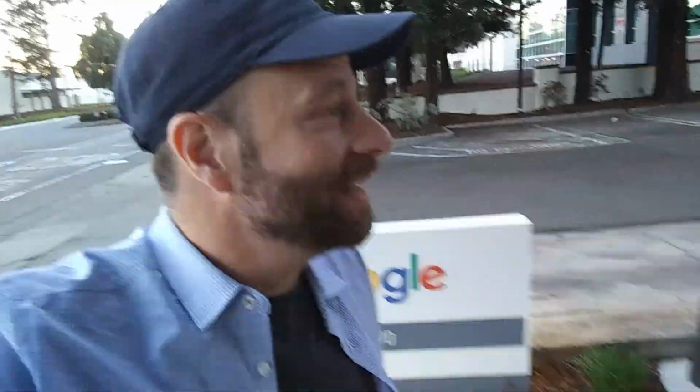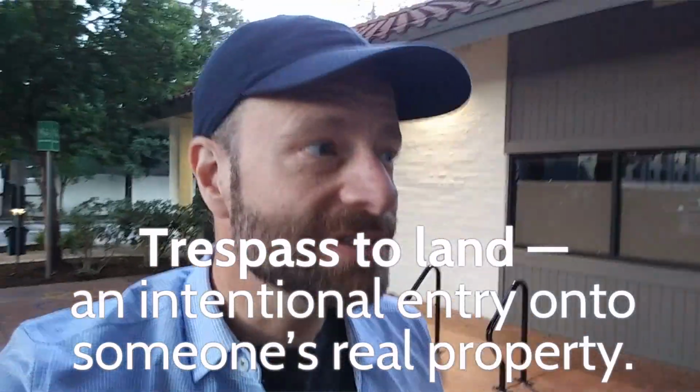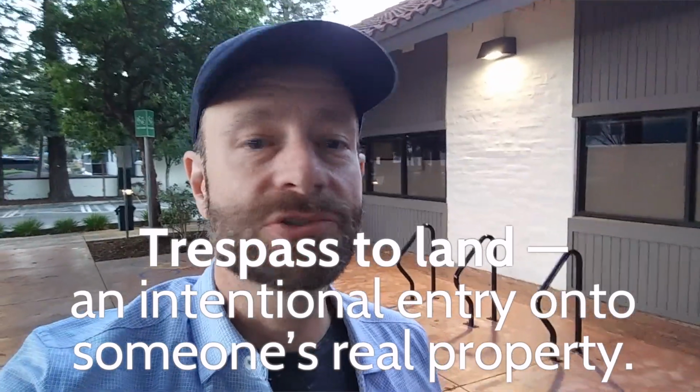So trespass to land is one of the most ancient torts in the Anglo common law. It goes all the way back. And it's a foundational tort. If we can't sue people for getting on our land, then how are we going to have our capitalist economy? These are pretty trees. It's also a powerful tort. I'm going to explain to you. It's very powerful. Trespass to land is an intentional entry on someone's real property.